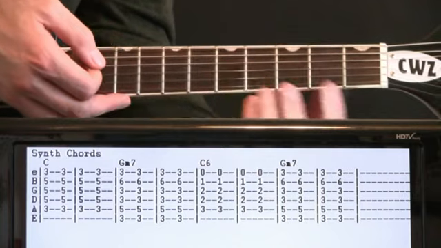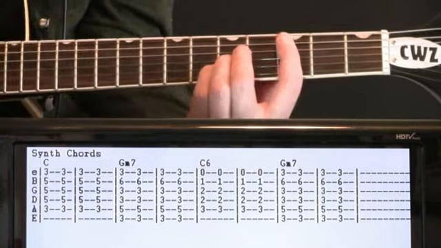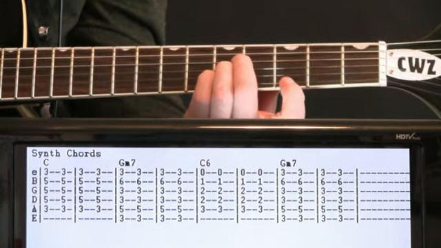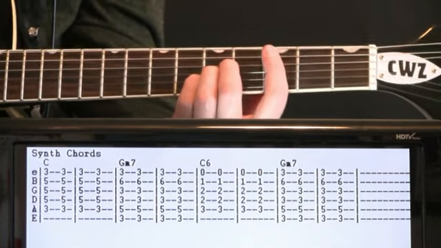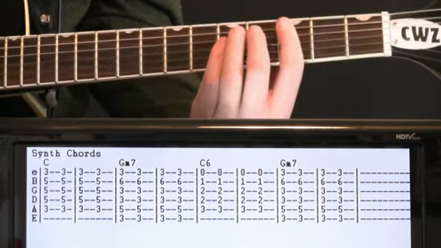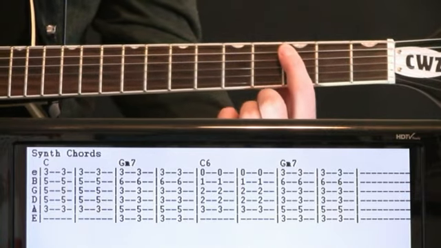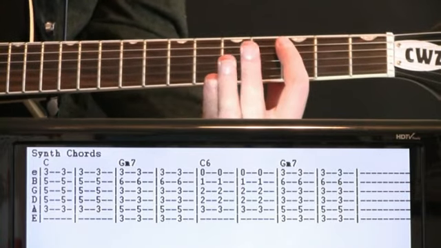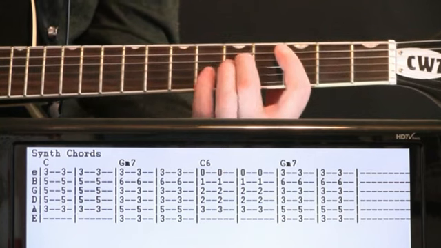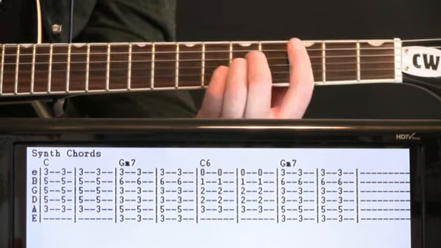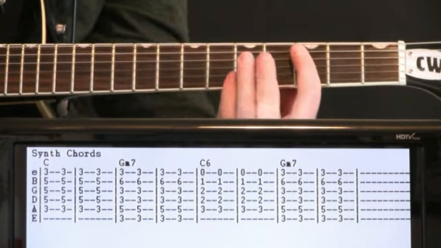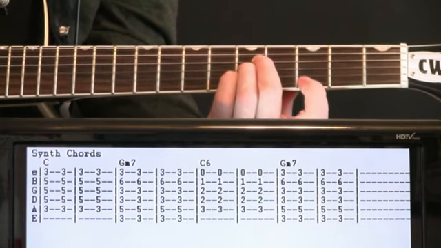So it's this version of the C where you really want to hit this high G under it, but you also want this bass note with it. Okay, so we're just going to kind of bar the 3 here from the A string down, and then just hit the 5s on the D, G, and B. And like I said, we're doing it like this instead of like this because we just really want this high G with it.